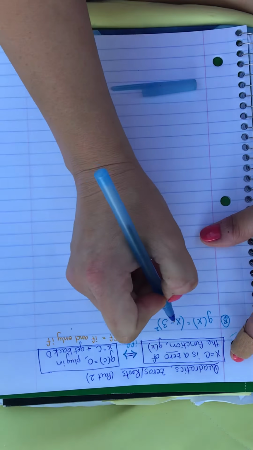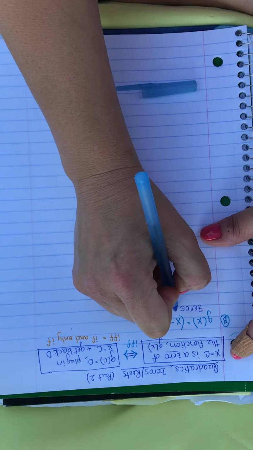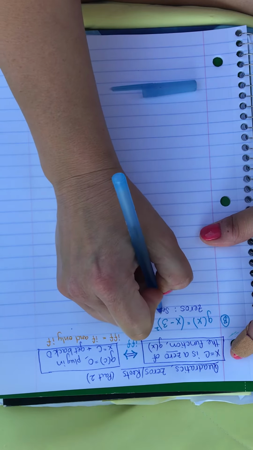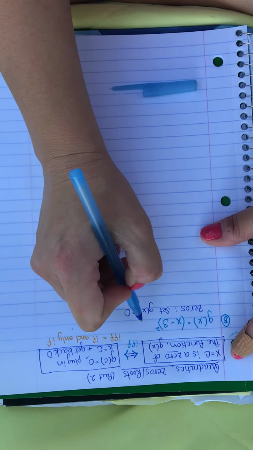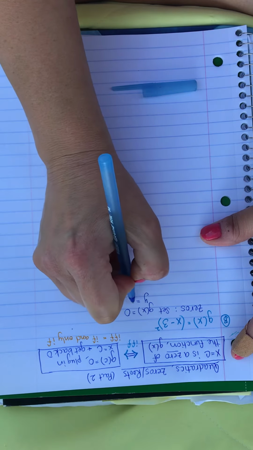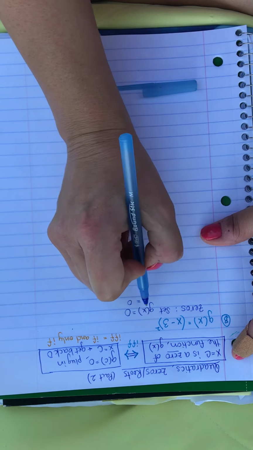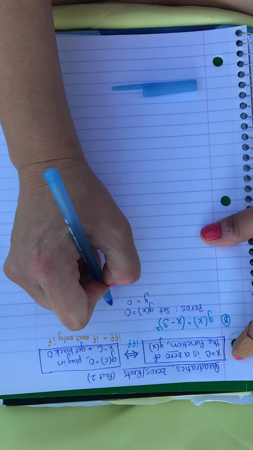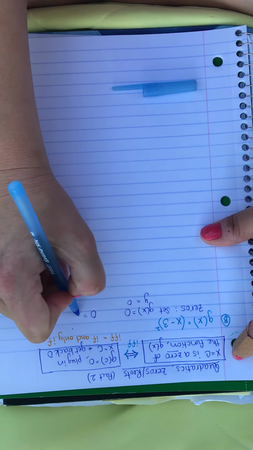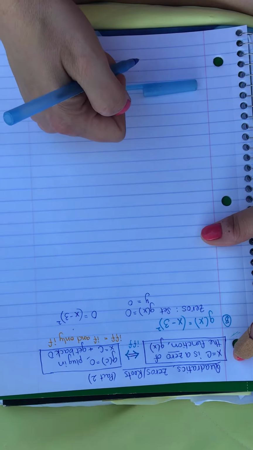Or zeros. So in order to calculate the zeros, you set your y value equal to 0. Notice I said y value equal to 0, but I wrote g of x equals 0. It's the same thing, right? g of x equals y. Those two equal each other. So we set it equal to 0. So I'm going to come over here. 0 equals x minus 3 quantity squared. How do you solve this?